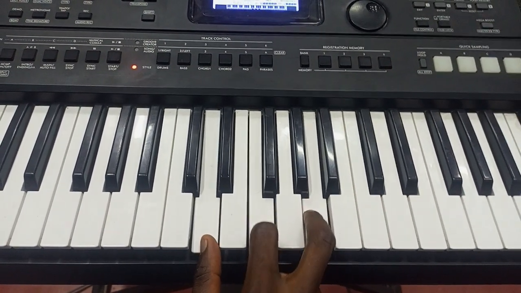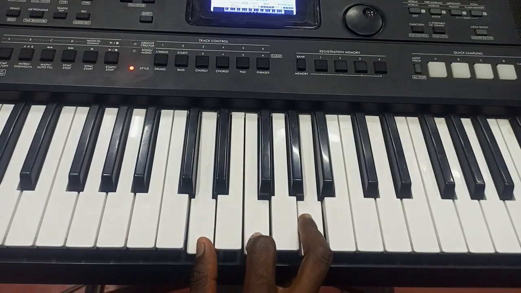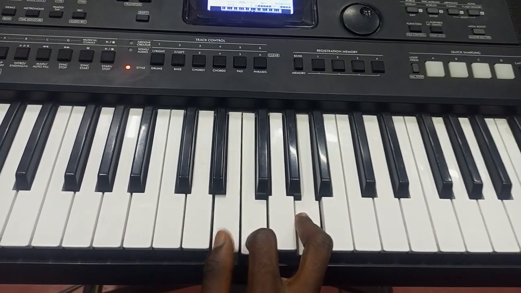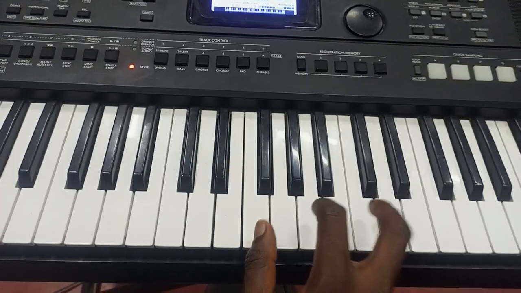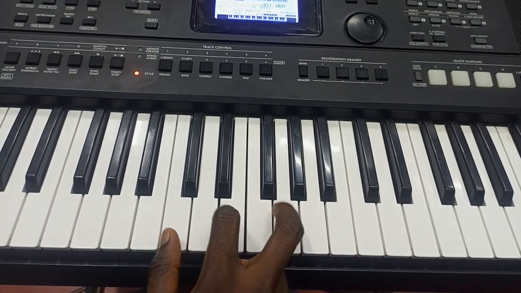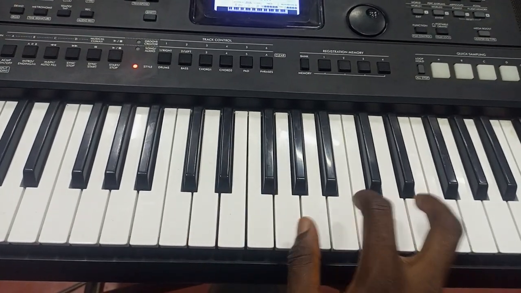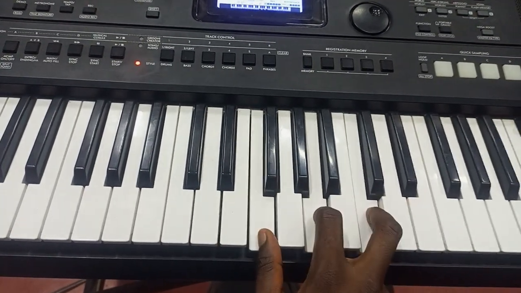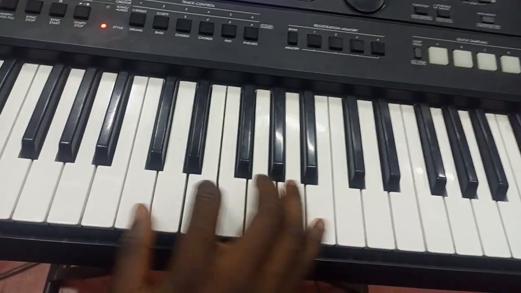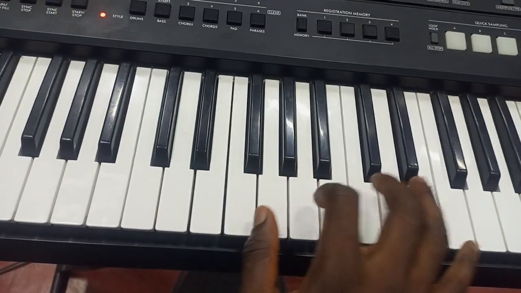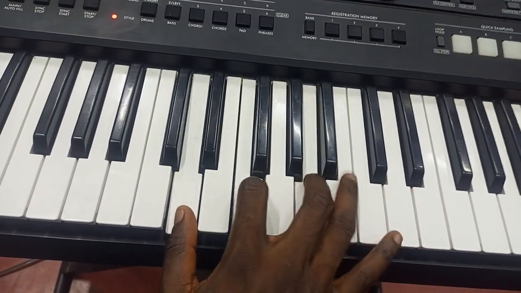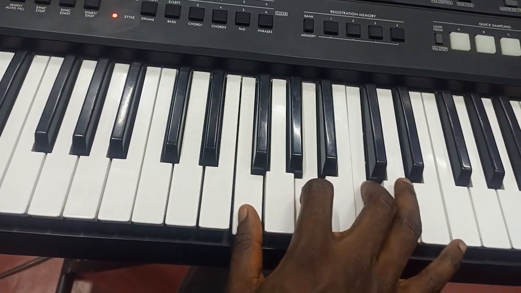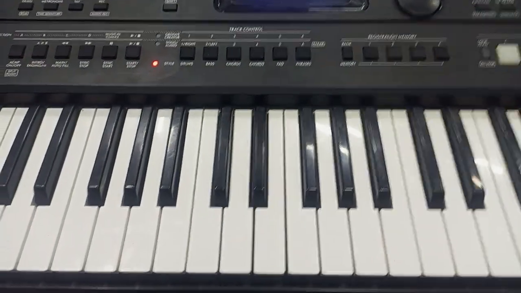And after 2, we go to the 4. This is 1, 2, 3, so this is the 4. So 1, 5, 2, 4. This is the right hand. 1, 5, 2, 4. Now let's introduce the drums and see how it looks.